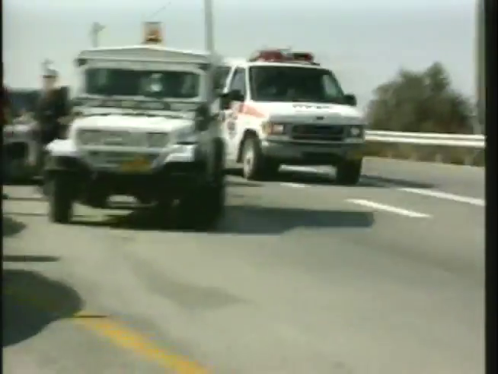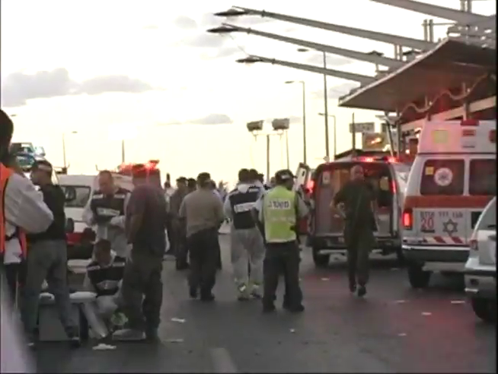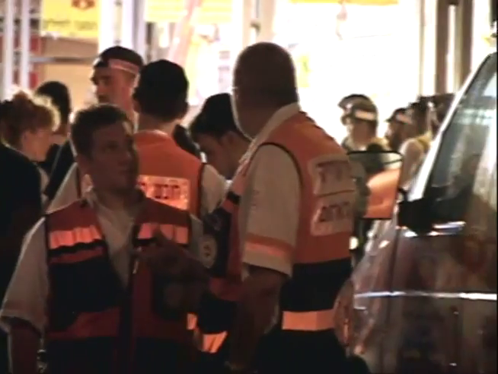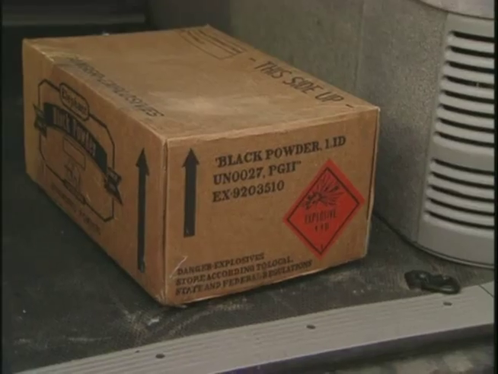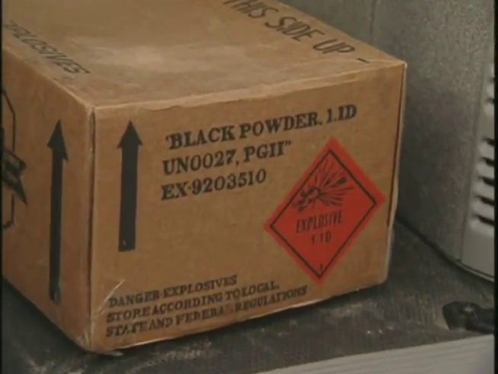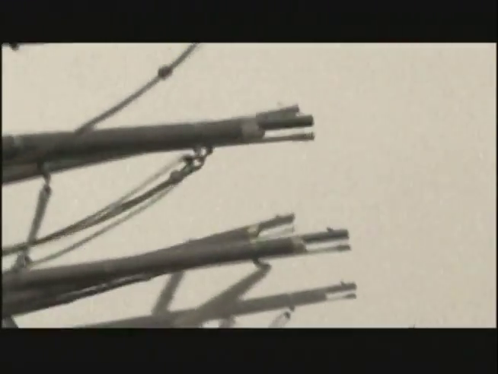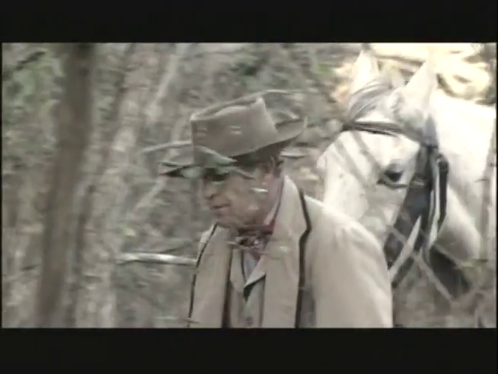In modern times, terrorists have taken thousands of lives with homemade bombs. Compact, easy to disguise, small amounts of explosives unleash huge devastation. During the Civil War, the preferred explosive was black powder, a form of gunpowder used in rifles, cannons, and bombs. And it was readily available to anyone.